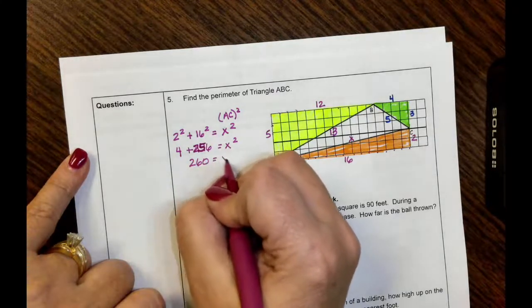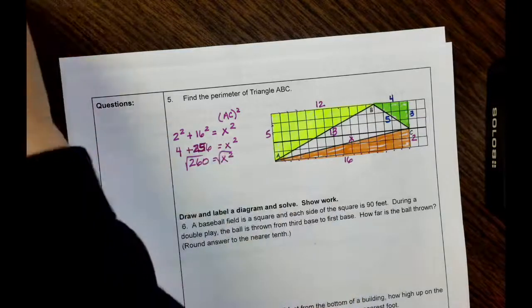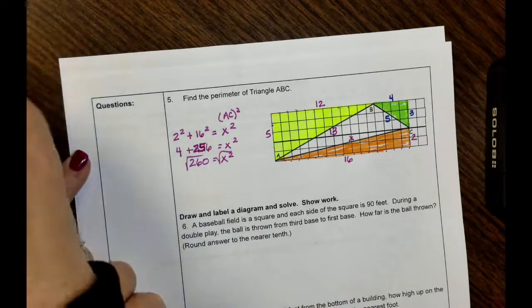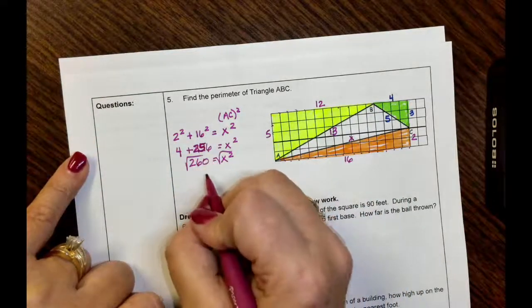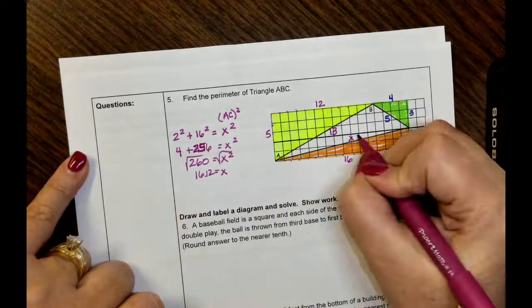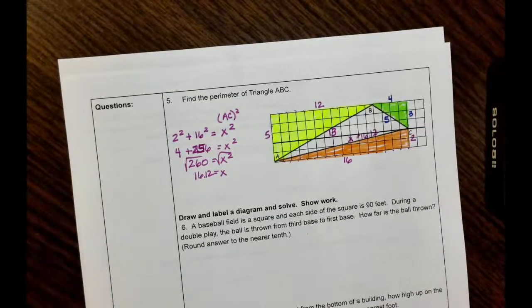Take the square root of both sides. The square root of 260 is 16.12. So that is this length. Remember, going through the whole thing, we did all that work just to get that one side. See, that's why those triples were nice, because we could have had to do that 3 different times, but we didn't have to because we knew our triples.